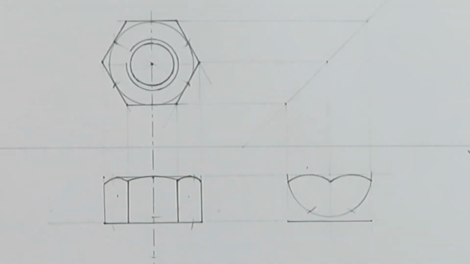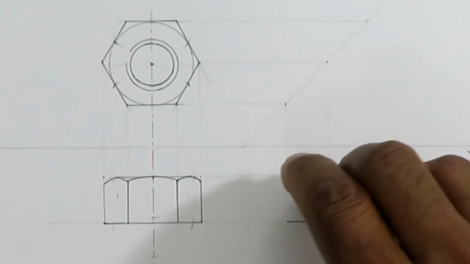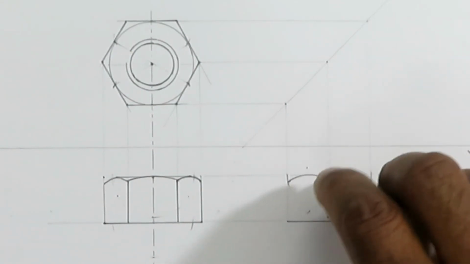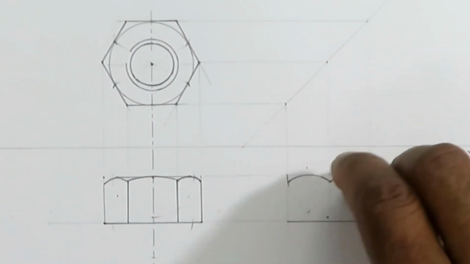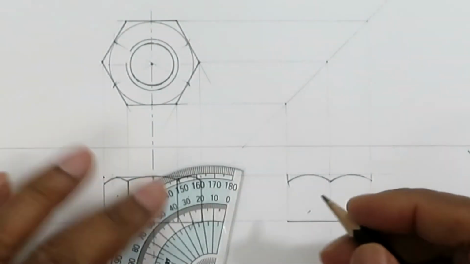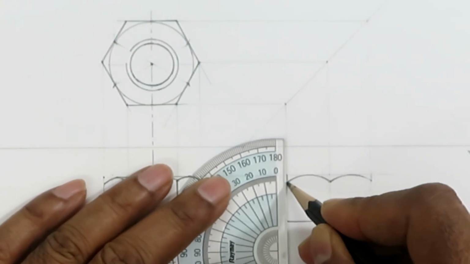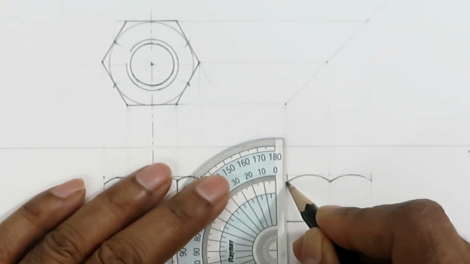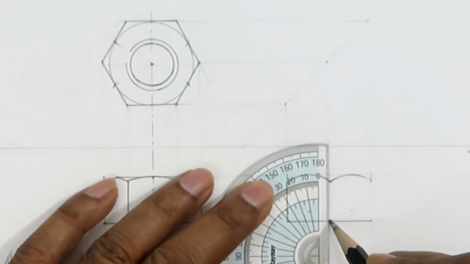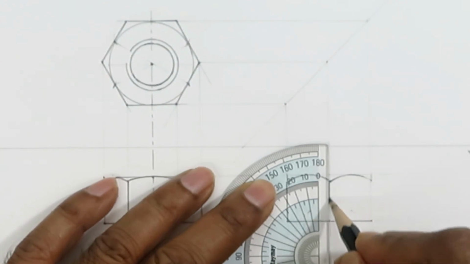So now we have made the arc, and now we can erase this one. Now we can complete the outlines here. So remember, always the outline is a dark line, that means the thick line.